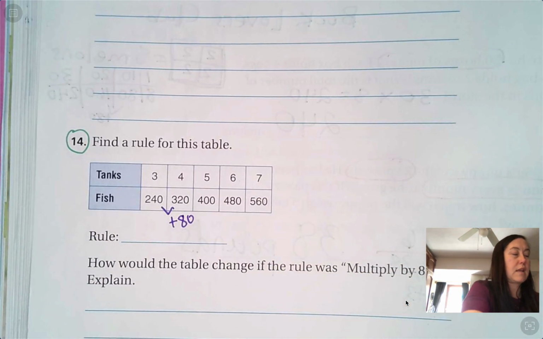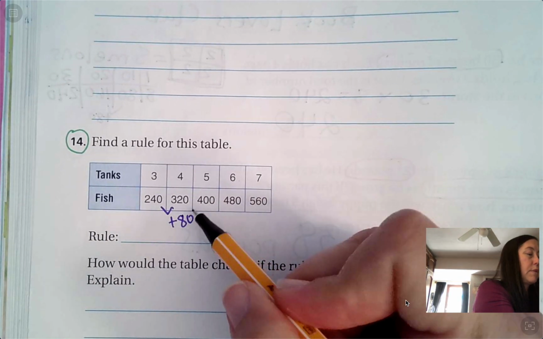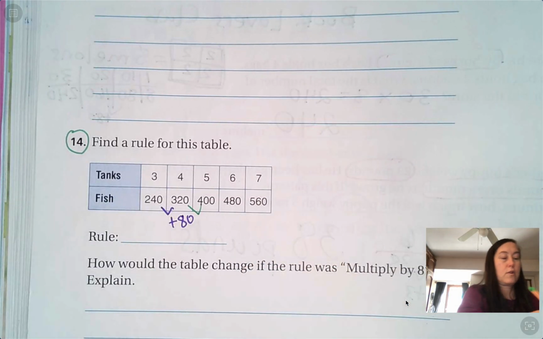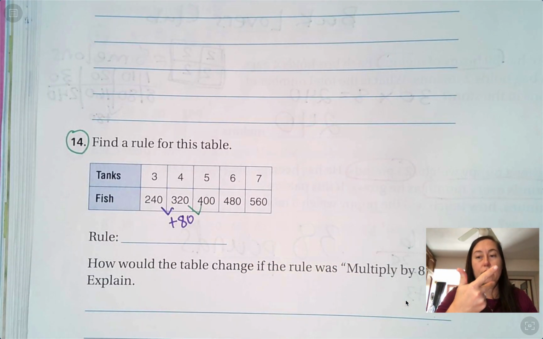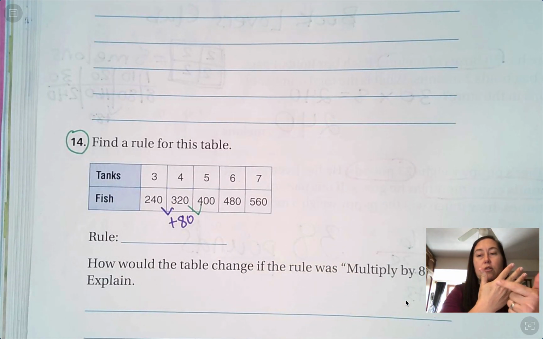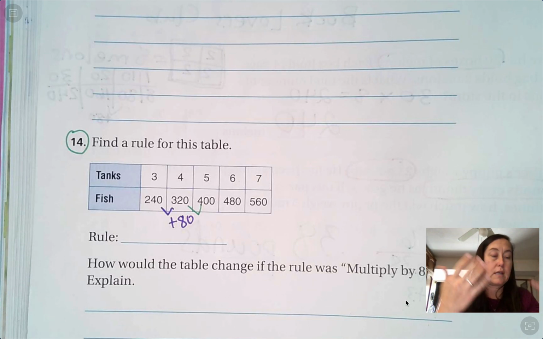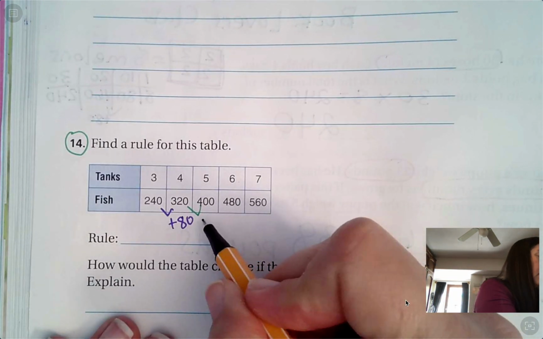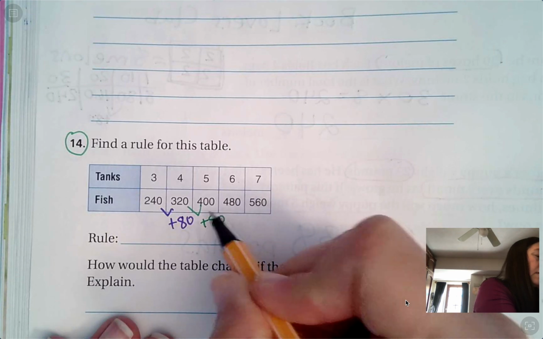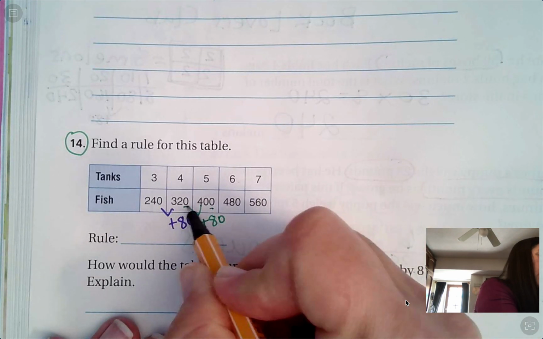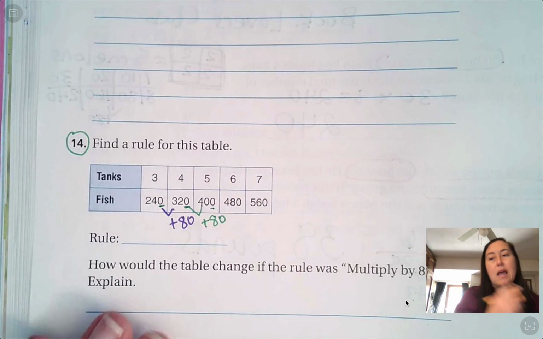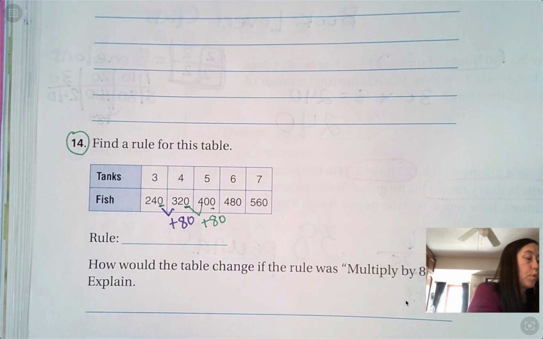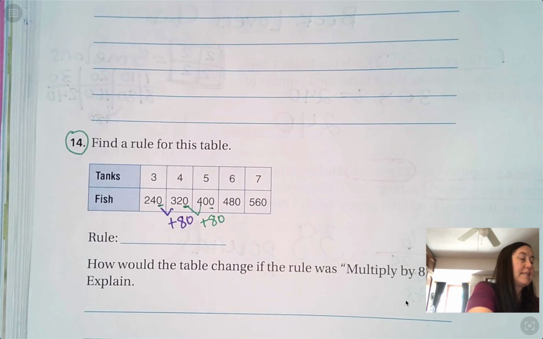Let's see if adding 8 to 32 gets me to 40. 32, 33, 34, 35, 36, 37, 38, 39, 40. It does. If I'm counting by 8s, but really 80 because there's this 0 that I'm ignoring in my mind for a moment, and then I'm putting it back on. So the rule is add 80.